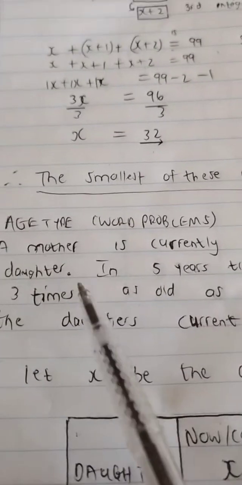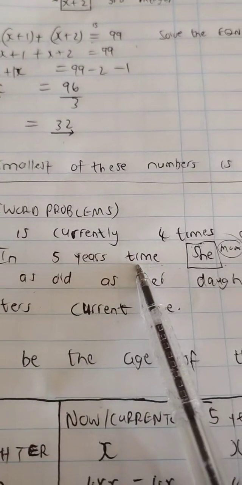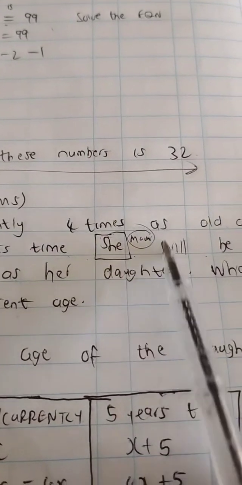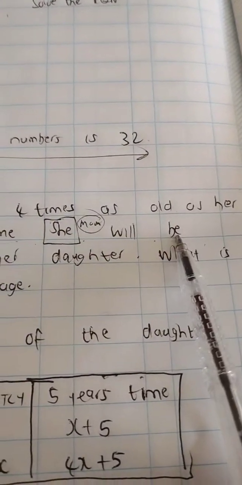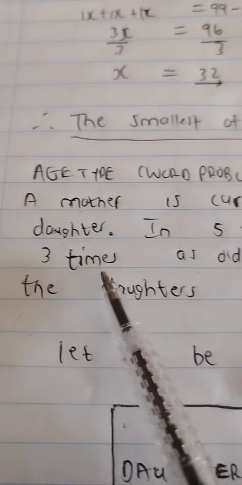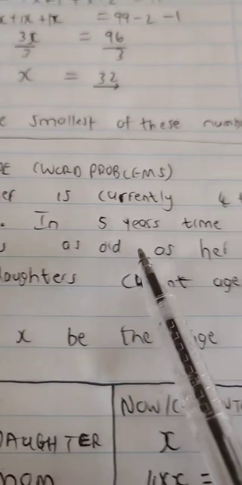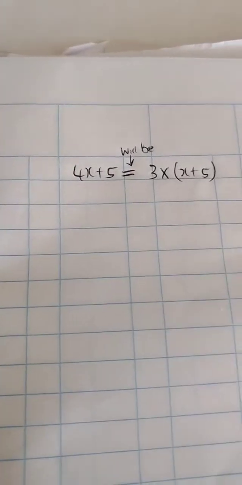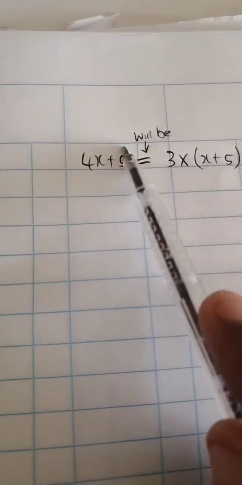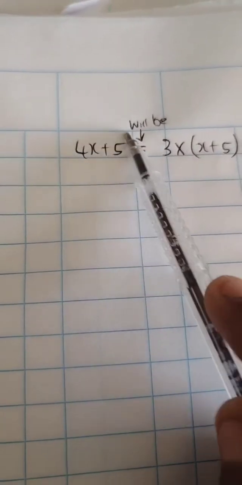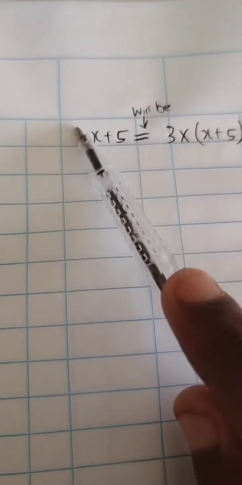Read it again. In 5 years' time, she, speaking of who? Mom, will be what? 3 times what? As old as her daughter. Let me just read again. In 5 years' time, remember this 4x plus 5 is an expression that represents mommy's age in 5 years' time.